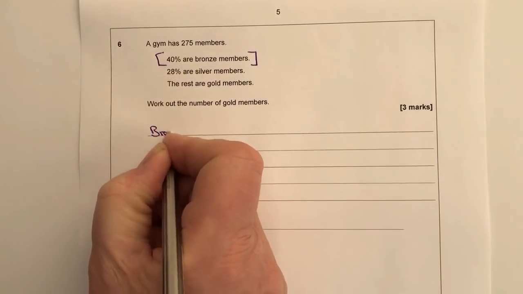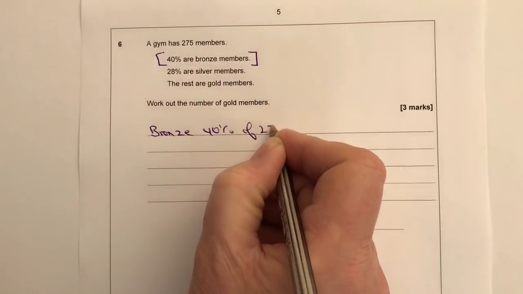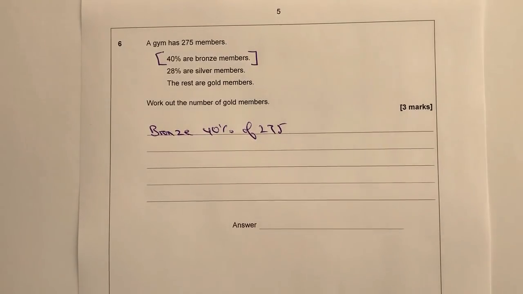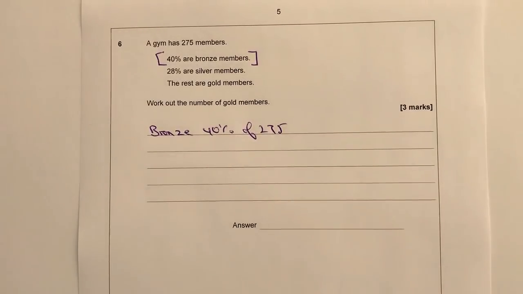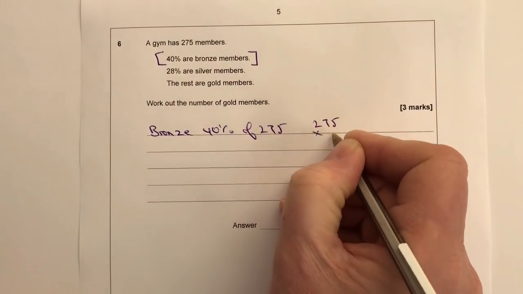So I'm going to go right ahead and calculate that. For bronze we're looking at 40% of 275. Now, I'm very aware there are different ways people do these calculations. What you could do is take 10%, which is 27.5, and then multiply that by 4. Actually, that's what I'll do. I'm going to multiply 27.5 times 4.